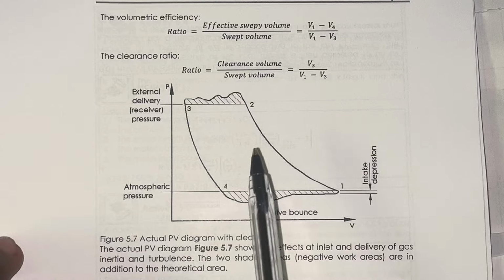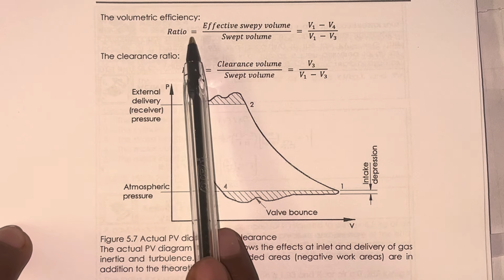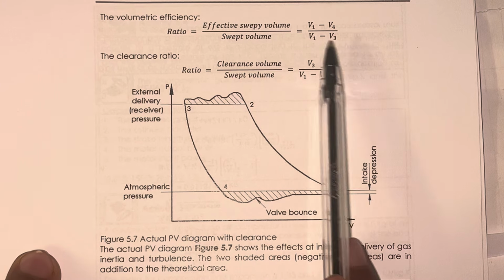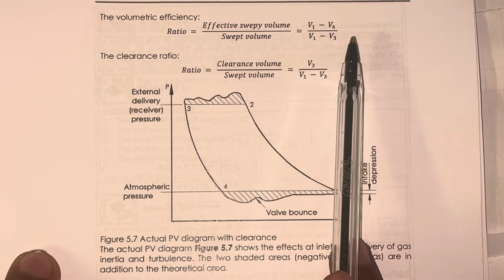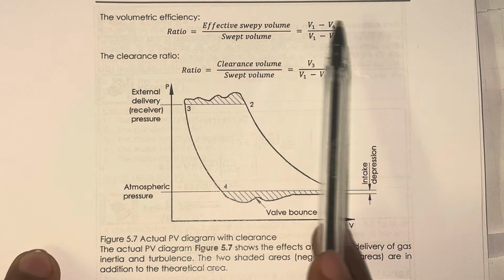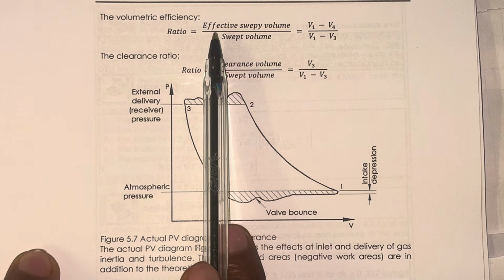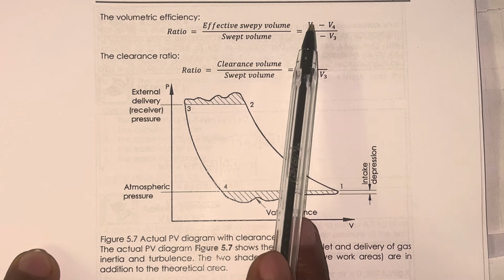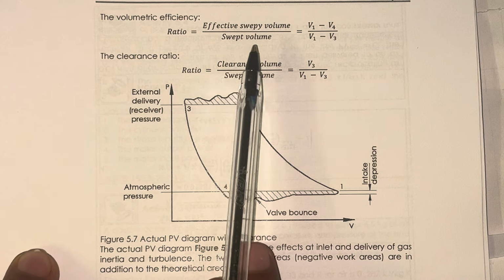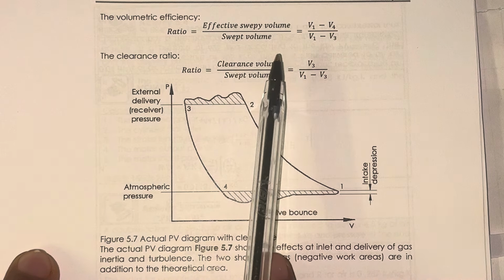Now as we continue, this refers to the volumetric efficiency, simply meaning it is a ratio of V1 minus V4 over V1 minus V3. So V1 minus V4 is referred to as the effective swept volume, and then from V1 to V3, that is referred to as your swept volume.